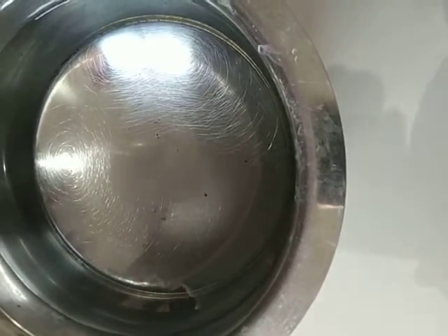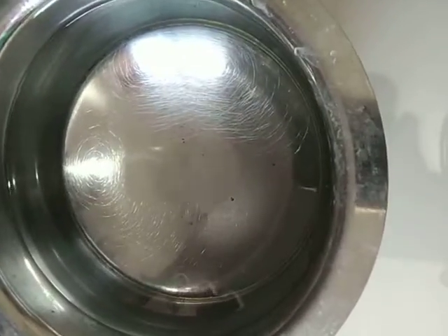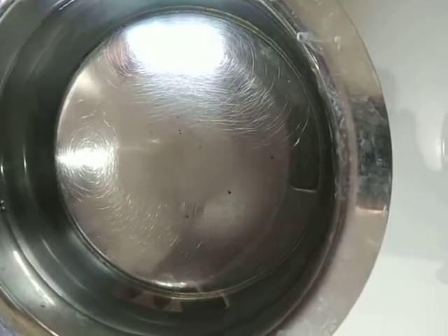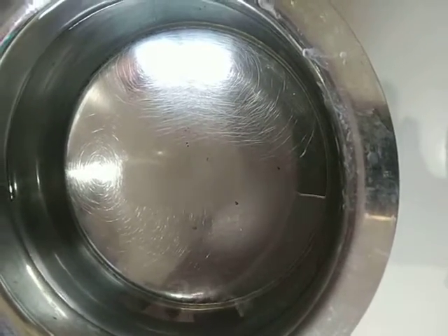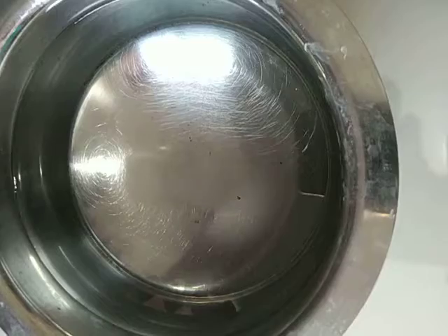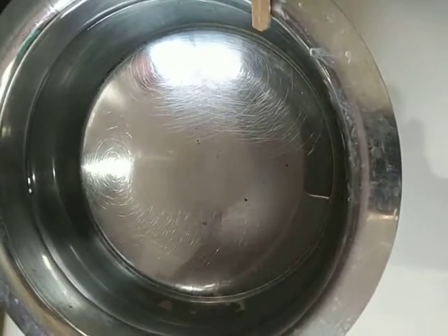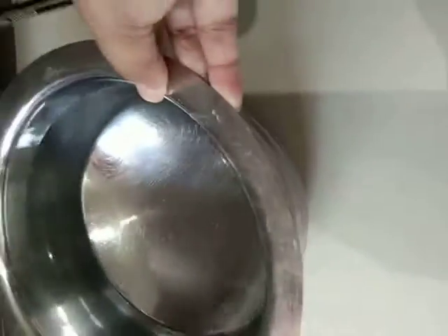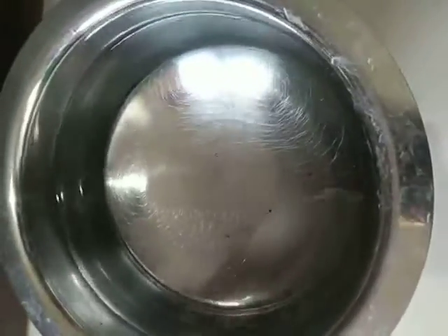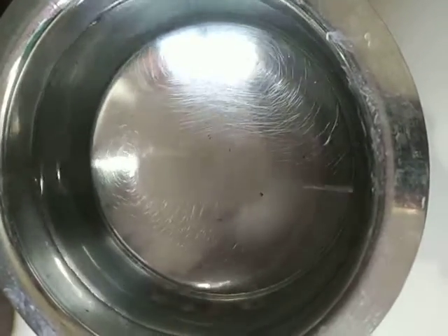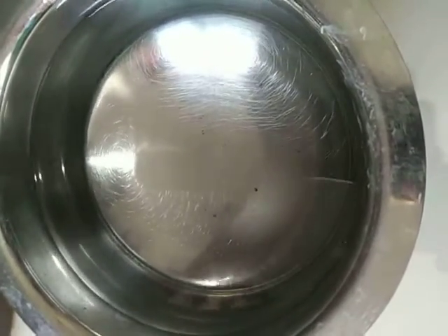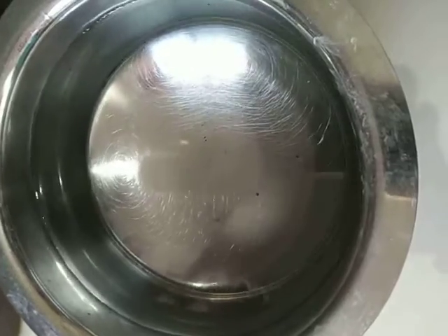Welcome students. Today I am performing an activity in which I am pouring some objects into this water. This is a ball full of water. Okay, it is a big ball which is full of water. Now I am pouring different types of objects which are different in shape, size, color, as well as uses and material. Everything is different in this.